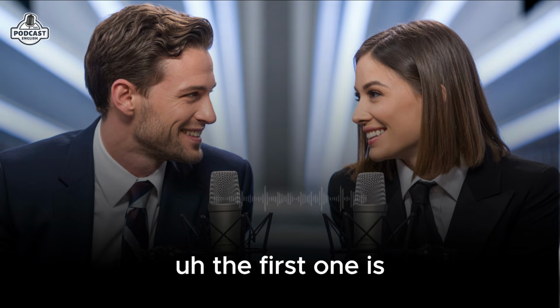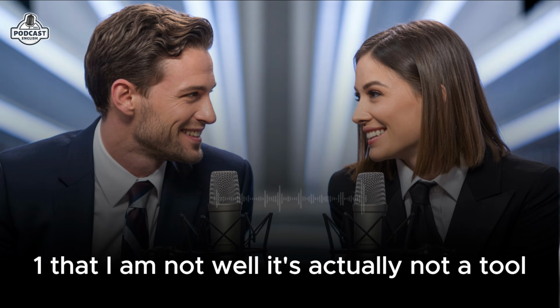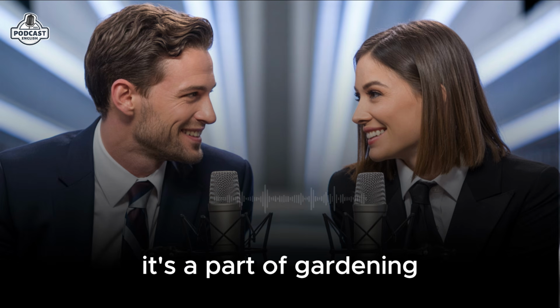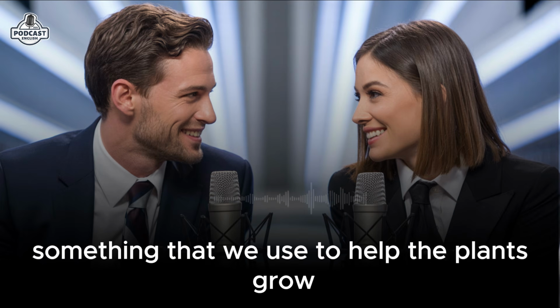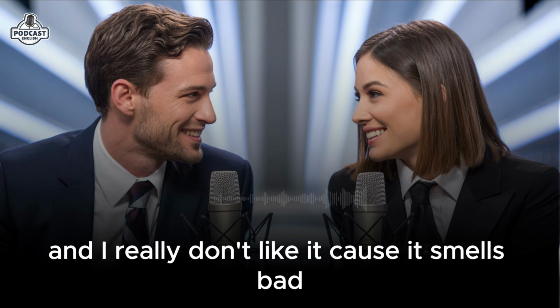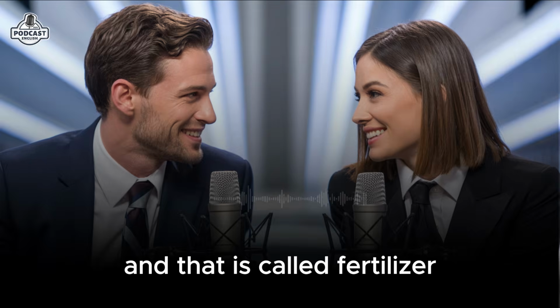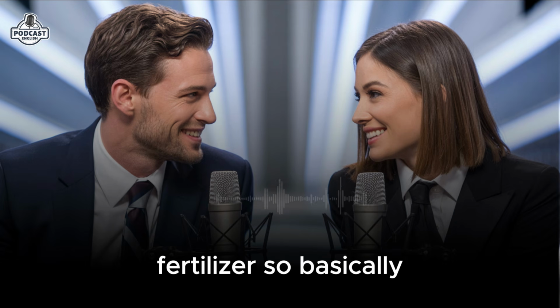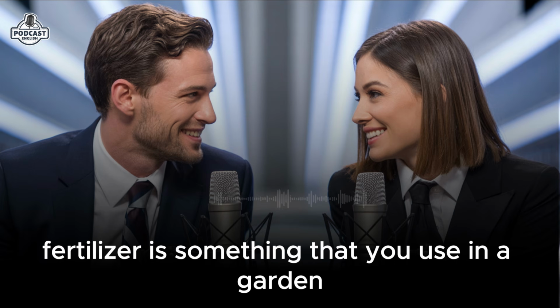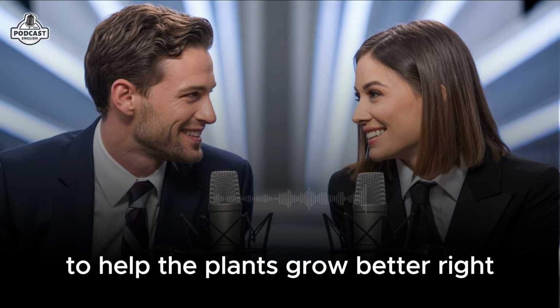The first one is one that I am not, well, it's actually not a tool. It's a part of gardening, something that we use to help the plants grow, and I really don't like it because it smells bad. Exactly. It smells kind of bad, and it has a very strong smell, and that is called fertilizer. Fertilizer. So basically, fertilizer is something that you use in a garden to help the plants grow better.